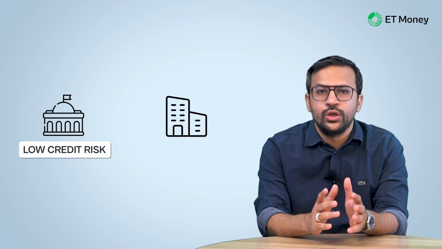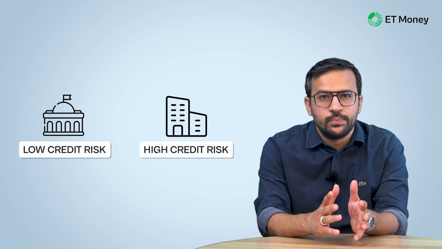I'm sure most of you will opt for government security. After all, the government of India has your trust and you believe that it will not default. On the other hand, you might not be sure about the small unheard company. You may not have the same comfort. This means the government of India has zero or low credit risk. The small company has much higher credit risk.